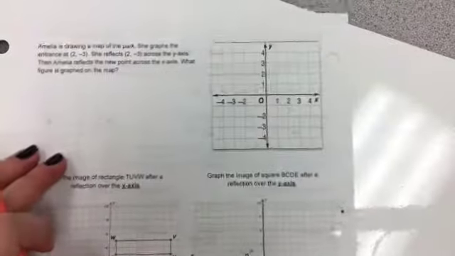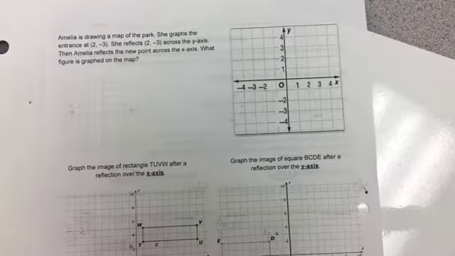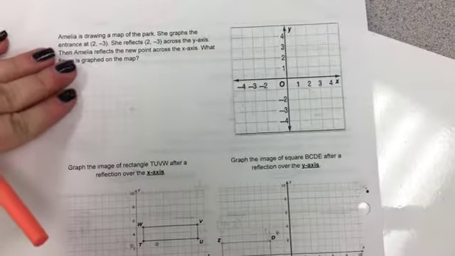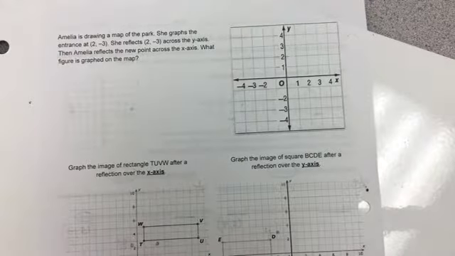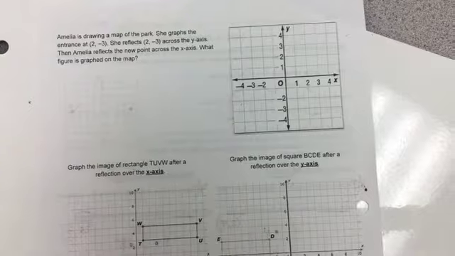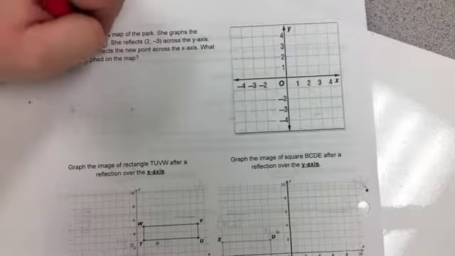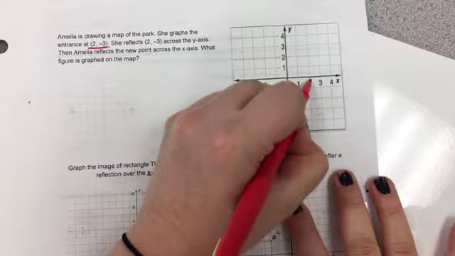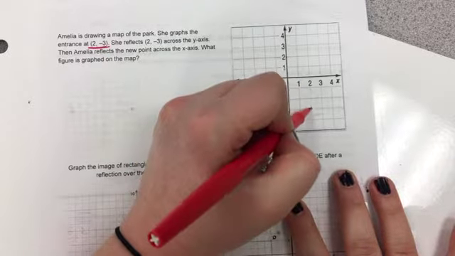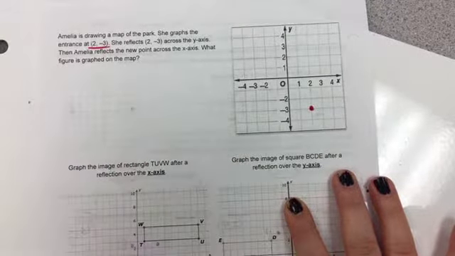All right, let's try a story problem. Now this is going to bridge us into how to reflect shapes on our coordinate plane. So it says Amelia is drawing a map of the park. She graphs the entrance at +2, -3. So we know this is going to be the entrance. Let's go ahead and graph it. We go over +2, down 3, create a point right there.